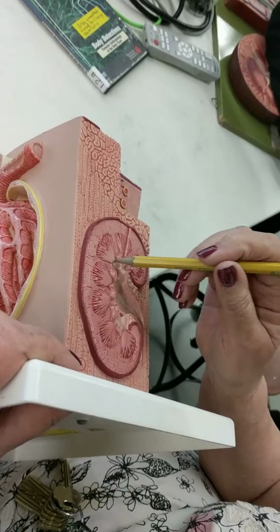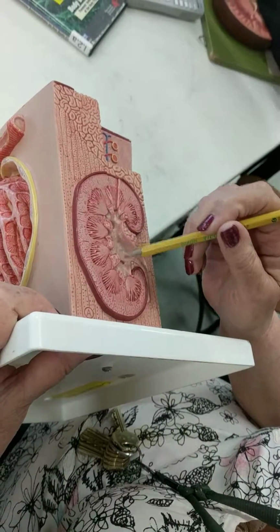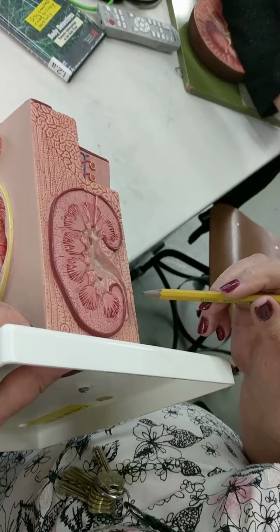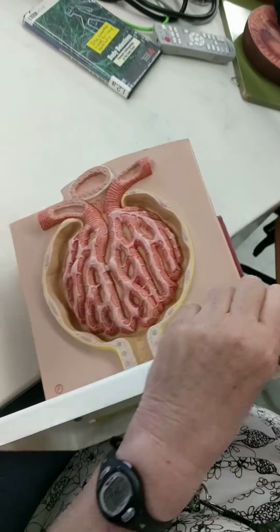After that, minor calyces form a major calyx. The major calyces form the pelvis. And then from there we go to the ureter. Not urethra, ureter. Okay.